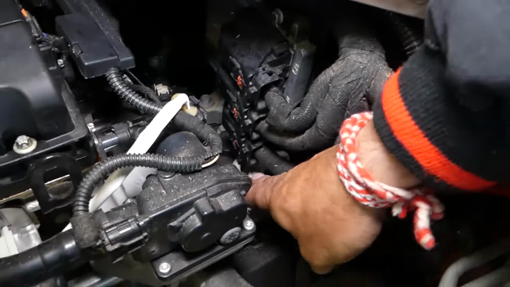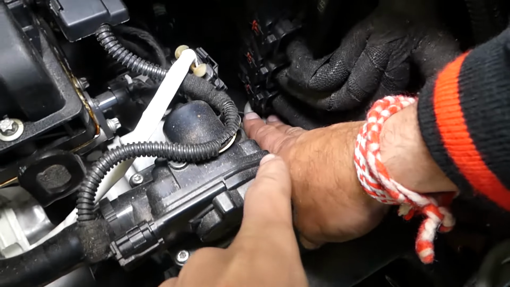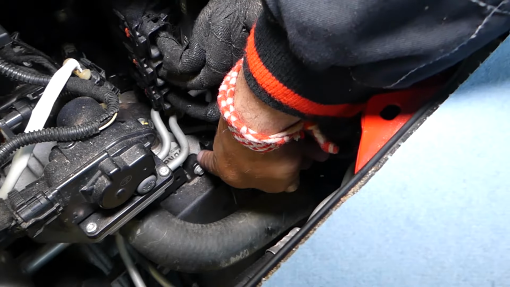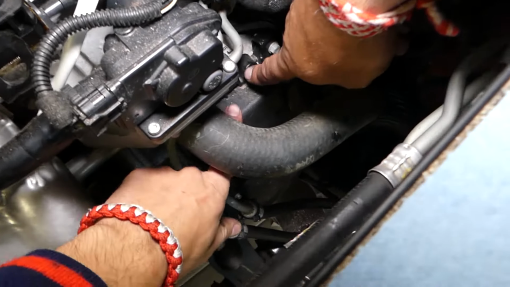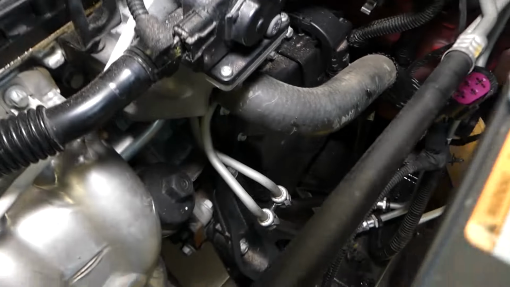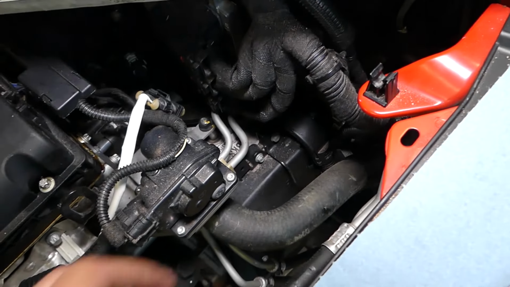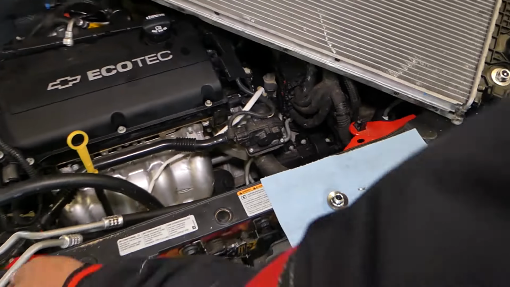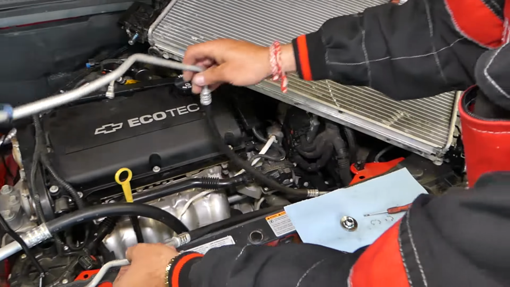Number 3 will be where the transmission lines attach to the transmission. You have a seal there, and one of the most common reasons is the transmission pan. The transmission pan is usually removable, so you can replace the filter and you can replace solenoids, but you have to do quite a few things. So check this out as well. Those are the most common leaks.